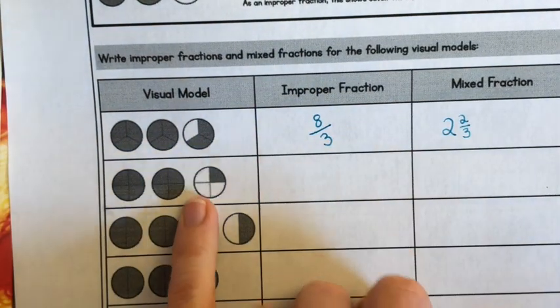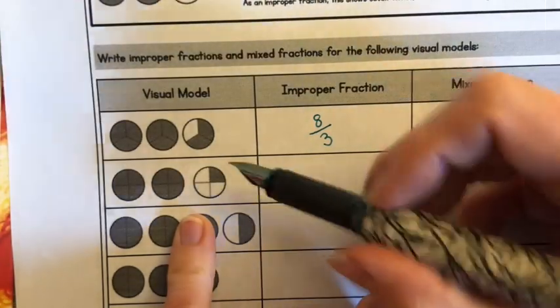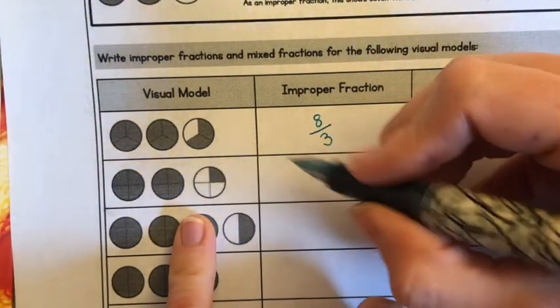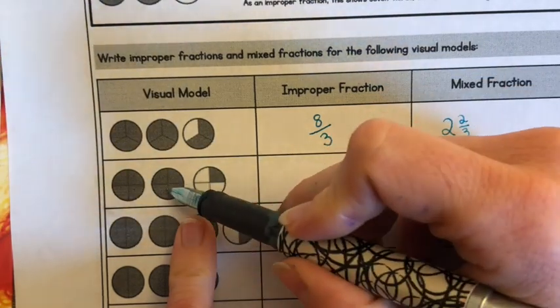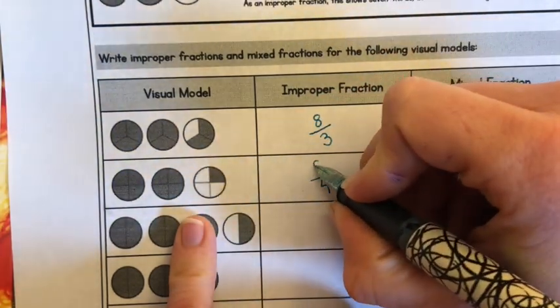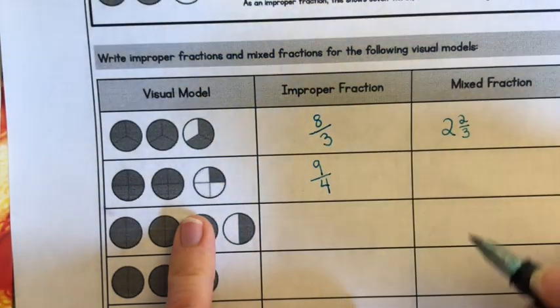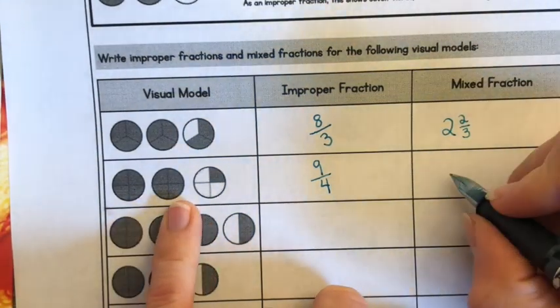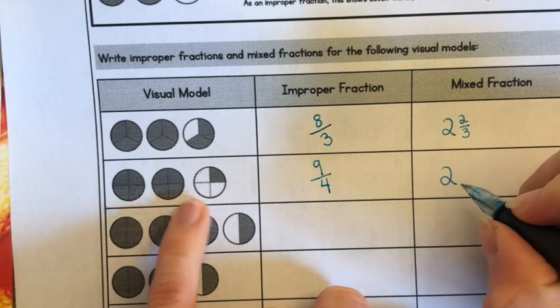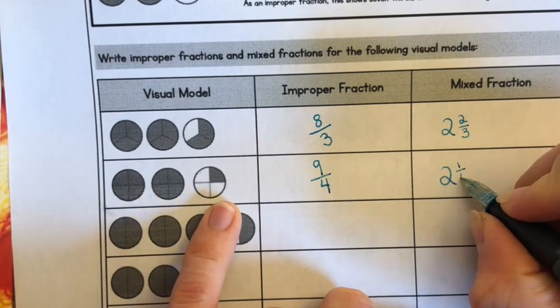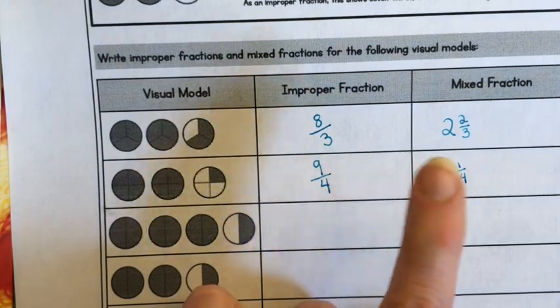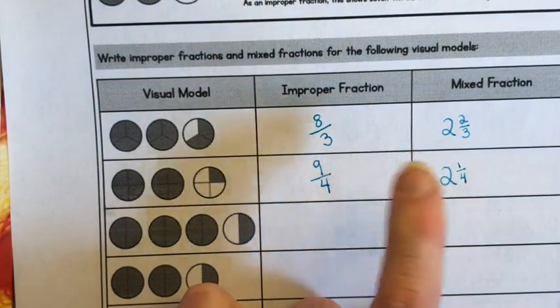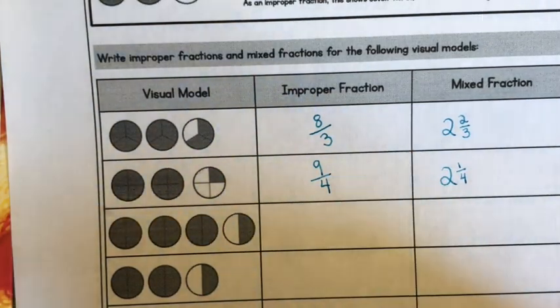Okay, on to the next one. First I write my improper fraction, so I see, okay, these are broken up into fourths. And I have 4, 8, 9 fourths. Okay, it's mixed fraction time. I have 1, 2 whole pies, and I have 1/4 left in the other one. Again, these are the same number, just written in a different way.